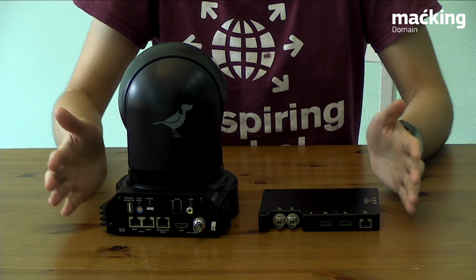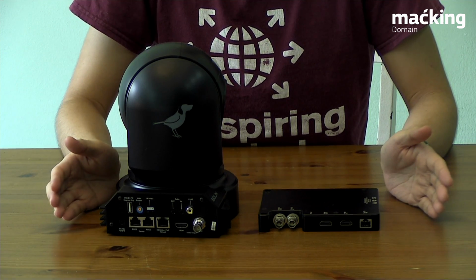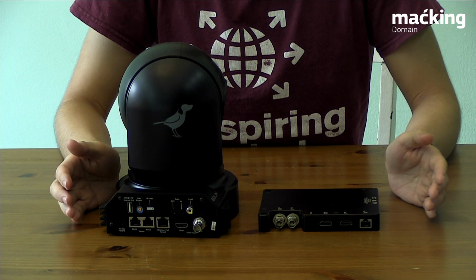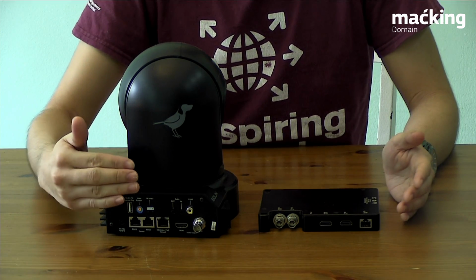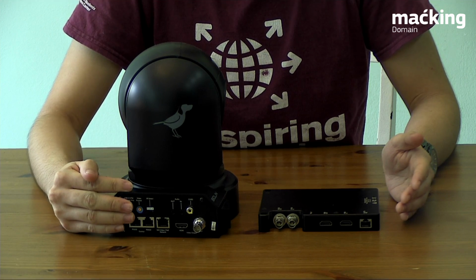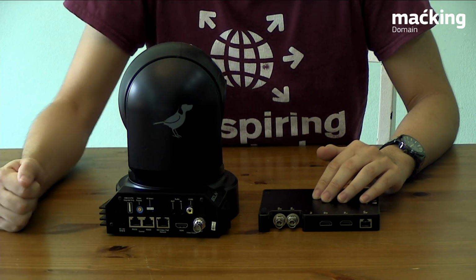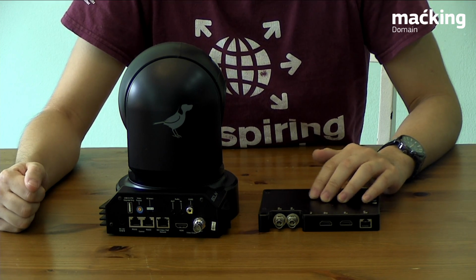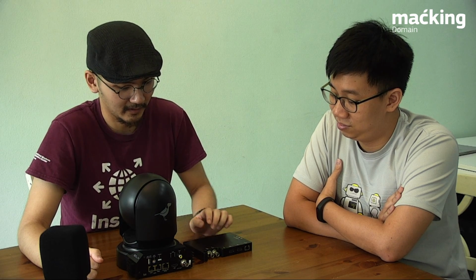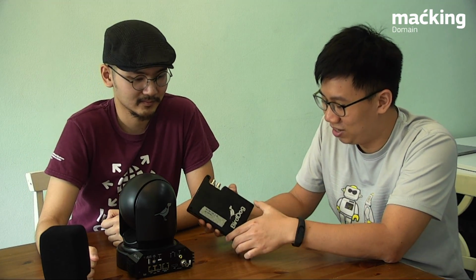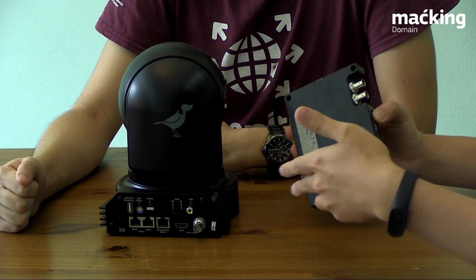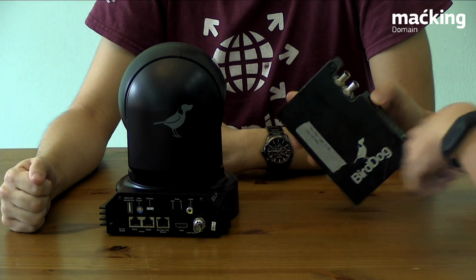So in front of me here are two specific products that I've been working with quite extensively in the past few months. Both are from BirdDog. One is the P200 PTZ camera, and this is the BirdDog NDI Studio, which is an SDI or HDMI in, and it converts it to NDI, or the other way around, which is from an NDI source, it converts out to either SDI or HDMI. So you're saying basically this NDI Studio, you can do encode and decode, am I right? Pretty much, yes. That would be the technical term for that.